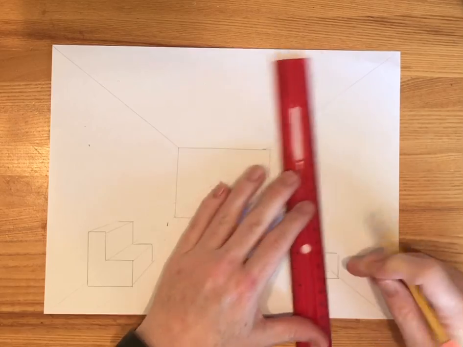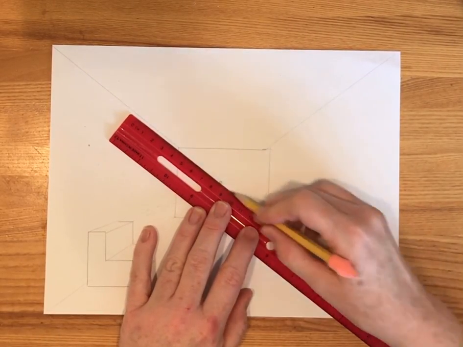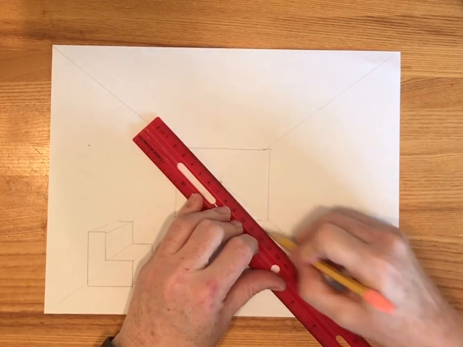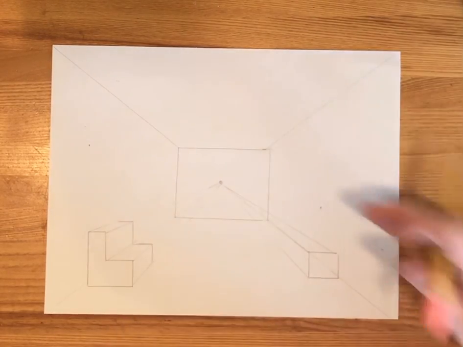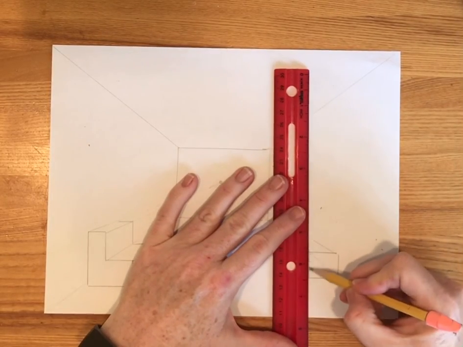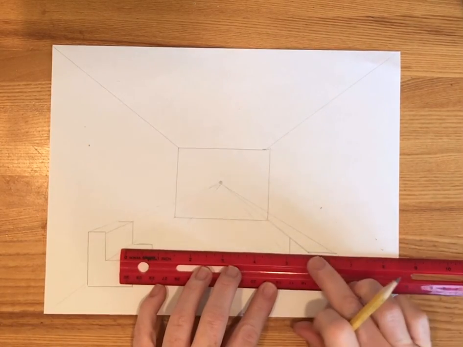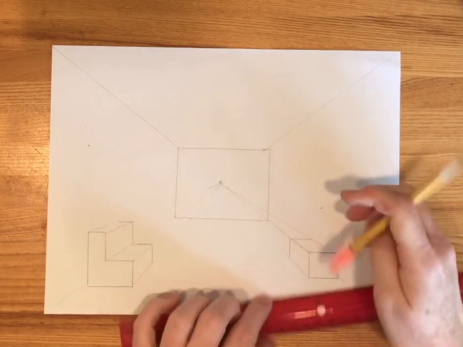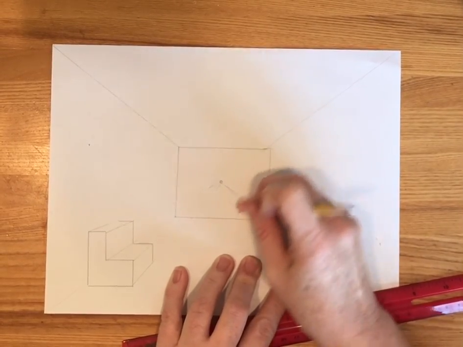And I'll do the same thing that I did before. Again, I'm just connecting the points to the vanishing point. All the corners of my shape to the vanishing point. And then going back to each of the sides. I have 2 sides here to cut off. Pull it back. Draw the line. Put it on the top of that shape. Pull it back. Draw the line. And that can be a TV stand or a bench or whatever you want it to be.